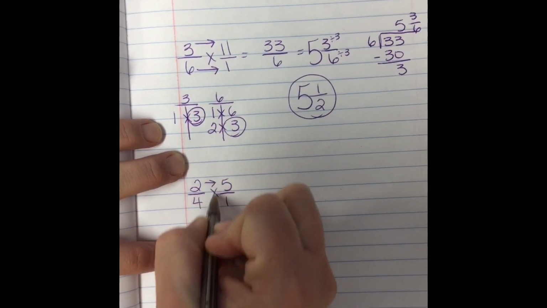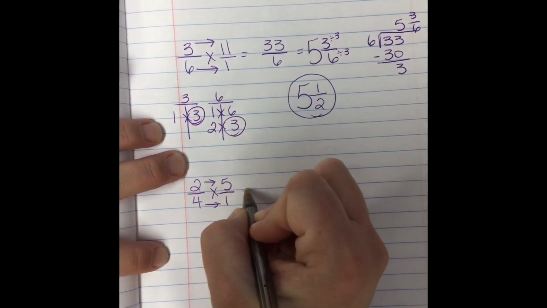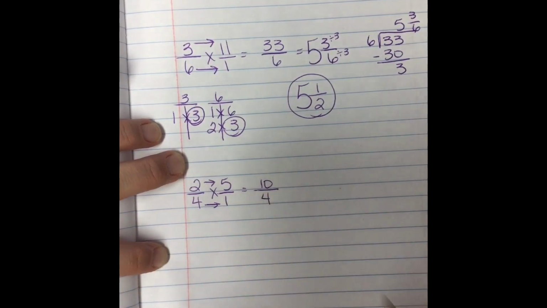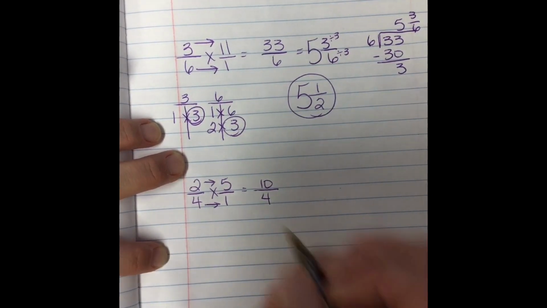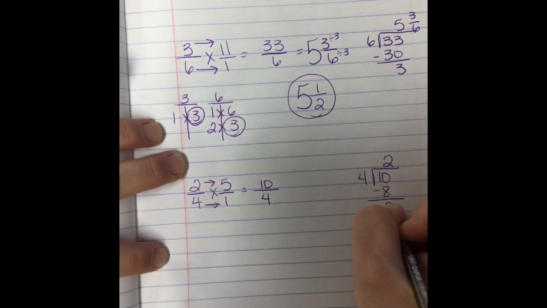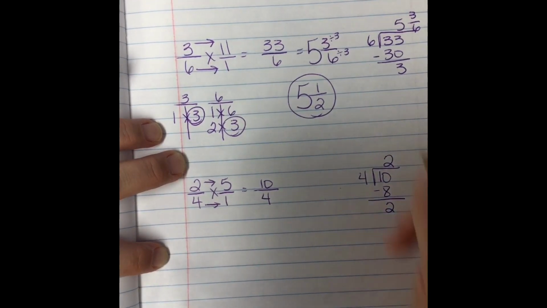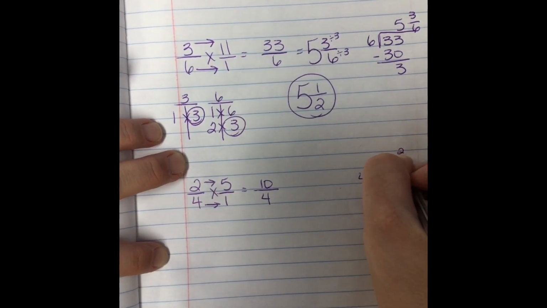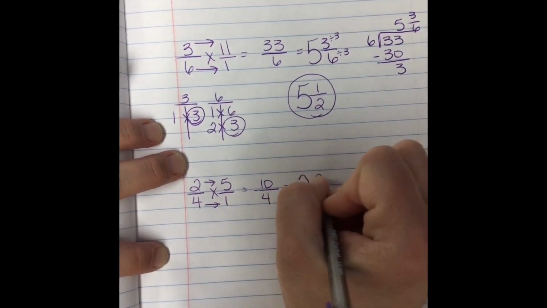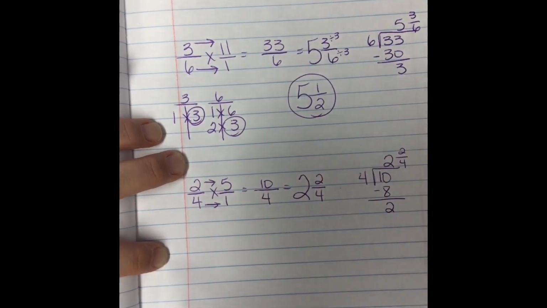You multiply across. 2 times 5 equals 10. 4 times 1 equals 4. And then I said Tybo. So 10 divided by 4. 4 will go into 10 2 times. 2 is my numerator. 4 is my denominator. So you could have gotten 2 2/4 if you already reduced it. Perfect.